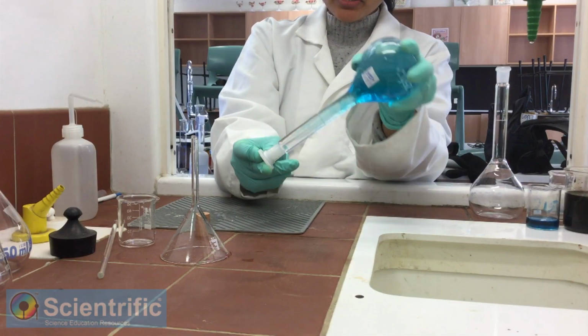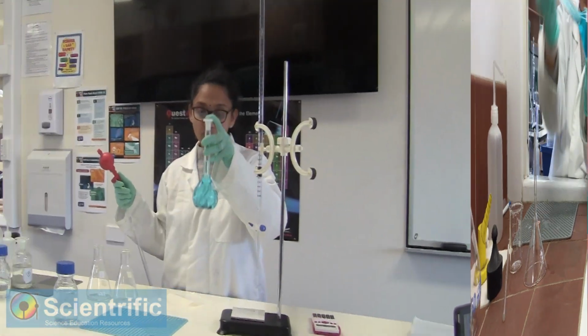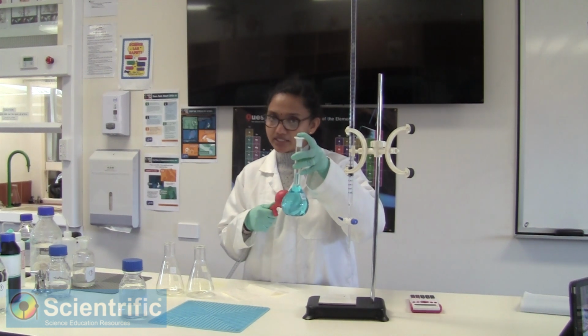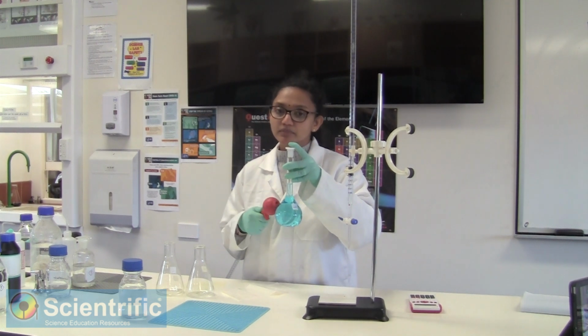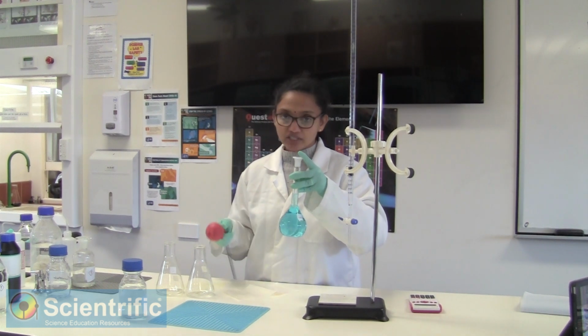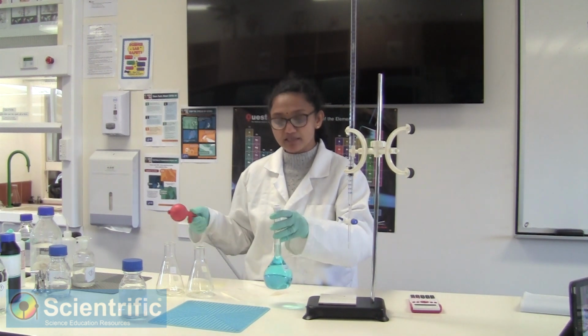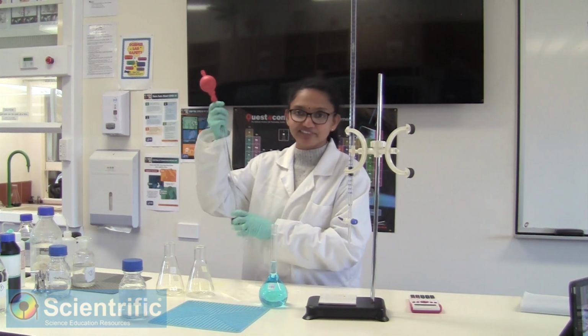Now we are just going to make sure that it's well mixed. All of the copper in the brass nail has been dissolved and quantitatively transferred. Now what we have to do is take out 25 mils of this solution into 2 conical flasks, because we need to do any analysis in duplicates, and then do a little magic on it and then titrate.